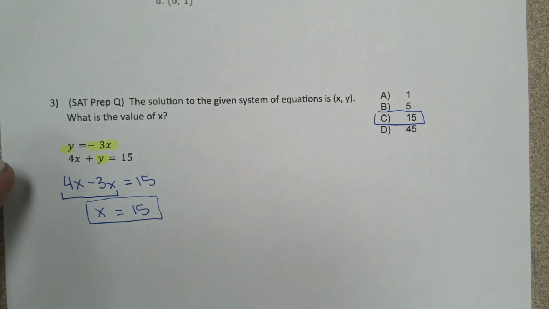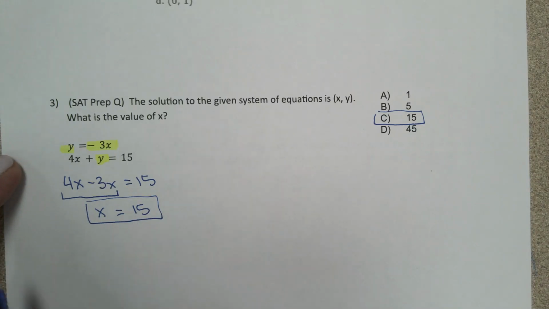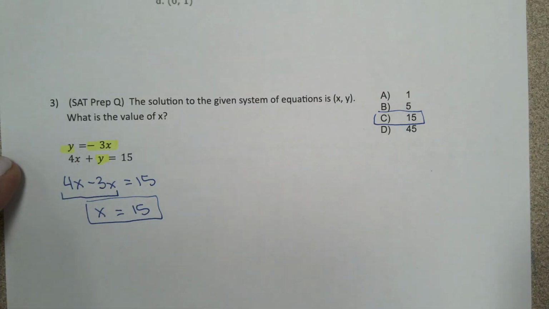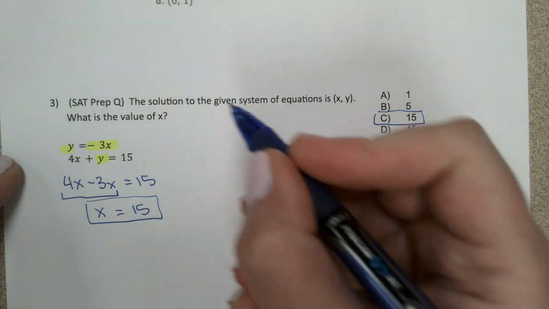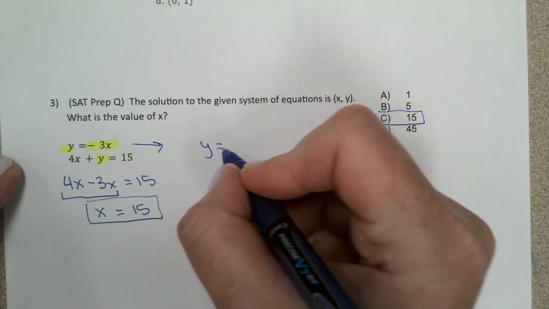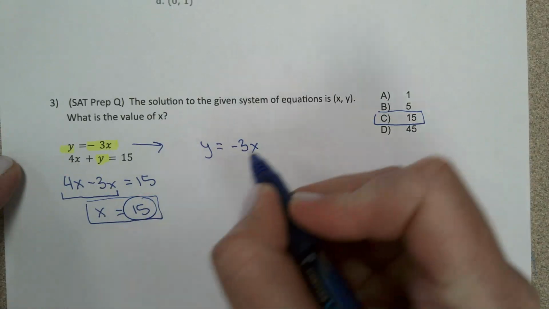Let me show you how to keep going. If you had to solve for both x and y, here's what you would do. Once you get one answer, you're going to plug it in place of x in one of your two original equations. You can use either one. That top one looks like it's going to be the easier choice. So x is 15.